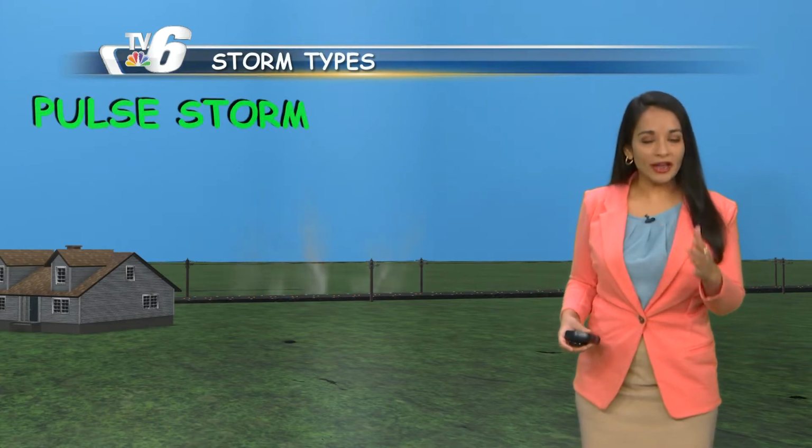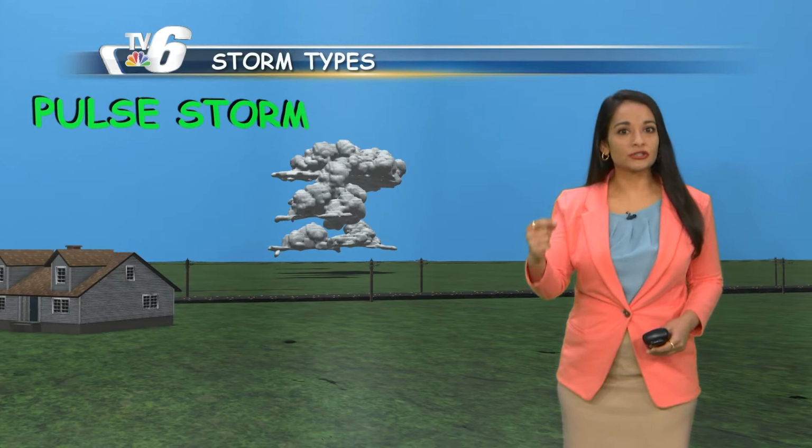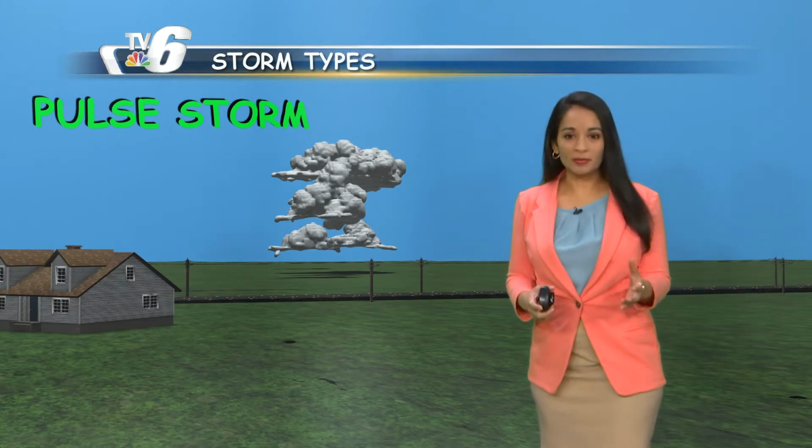But there are several different types of thunderstorms. Okay, so we'll go ahead and break them down. The first type of thunderstorm we could potentially see develop is a pulse type storm, otherwise known as a garden type variety of thunderstorm. It's very common in the summertime.